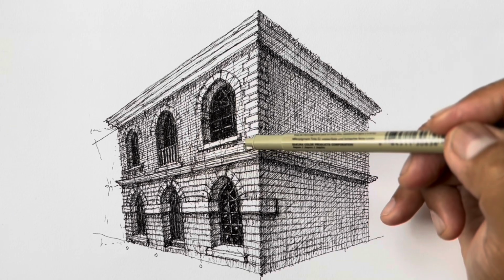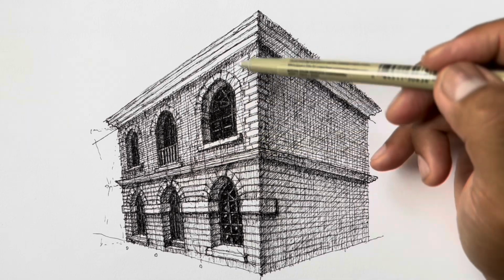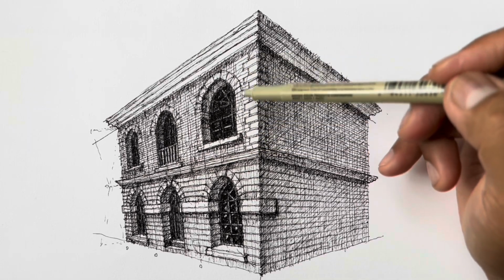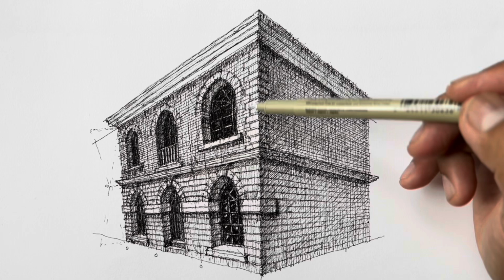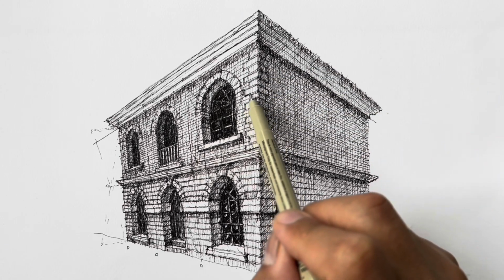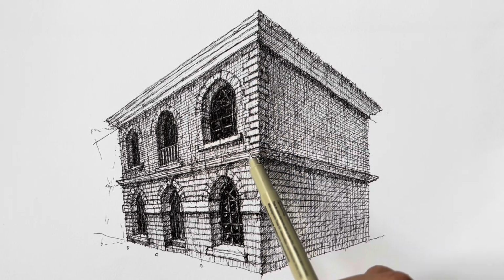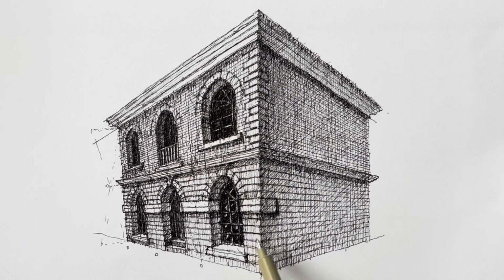Like that. So the detail of that window, the slight overhang of that frame, the bottom of the window, is more to indicate the thickness of that rustication.